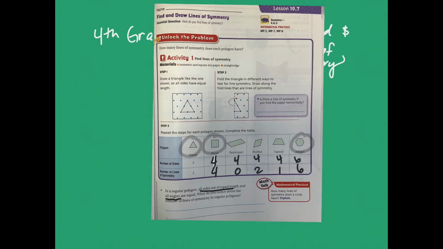and this one. If all side lengths were equal and all angles are equal, what do we notice about the number of lines of symmetry in the polygons? In this one, we had 3 sides, 3 lines of symmetry. In this one, we had 4 sides and 4 lines of symmetry.